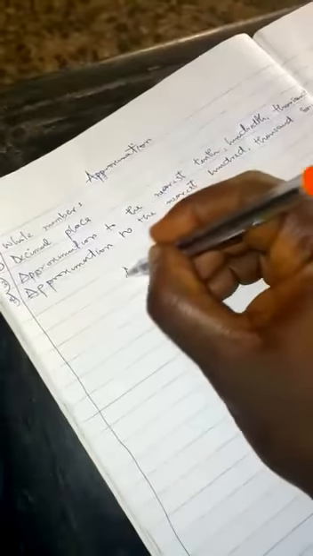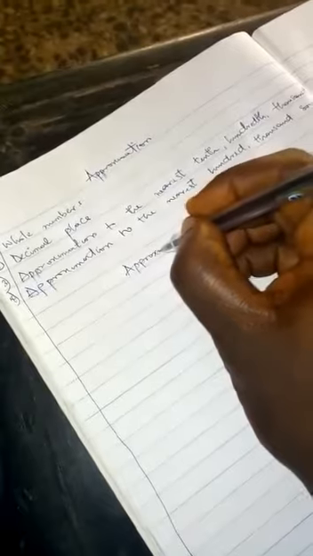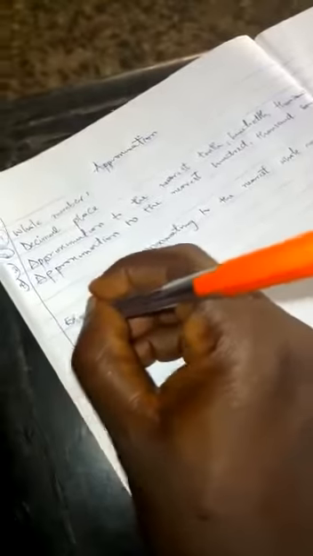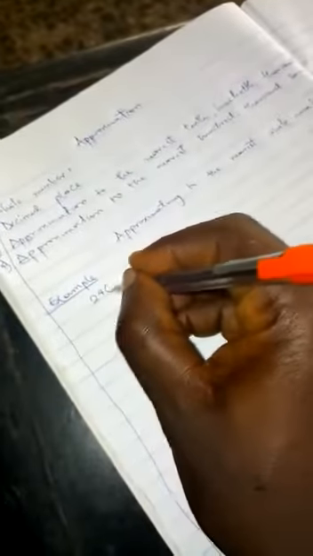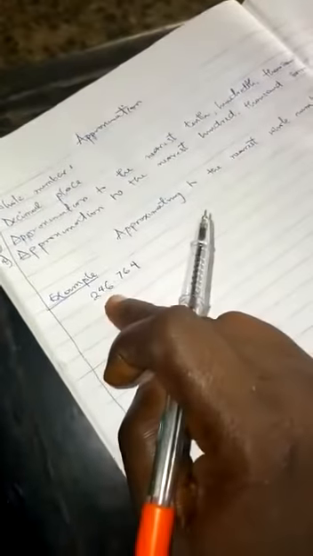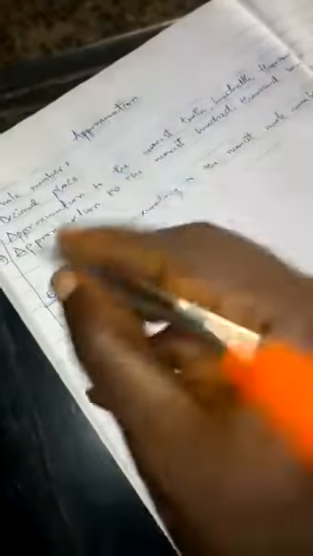Now, approximating to the nearest whole number. Let's start from here. For example, let's say we have 246.764.